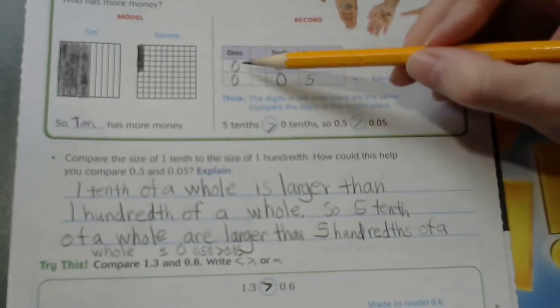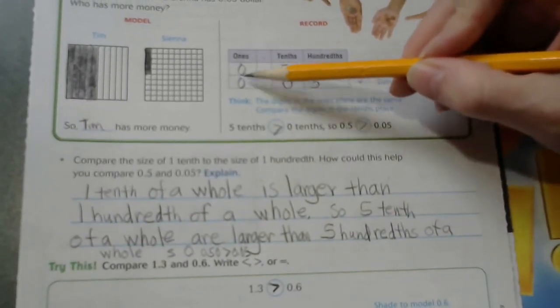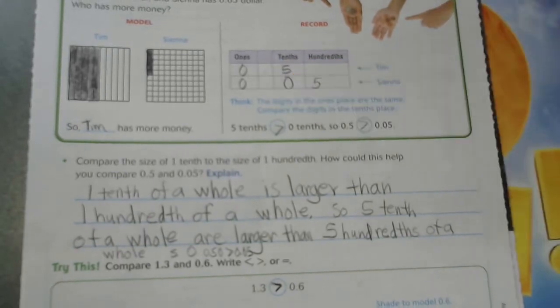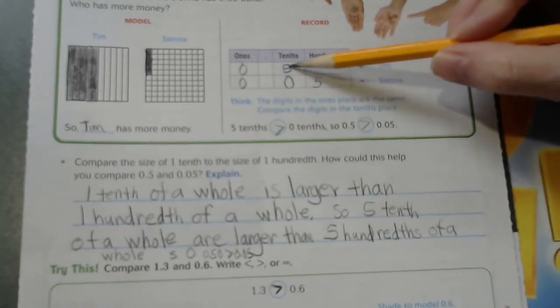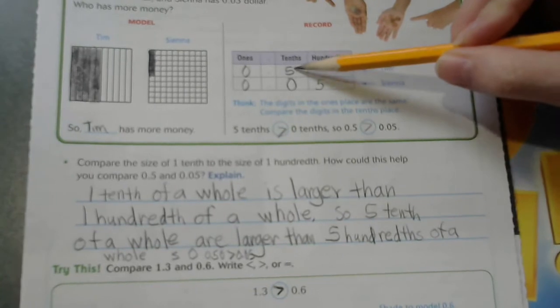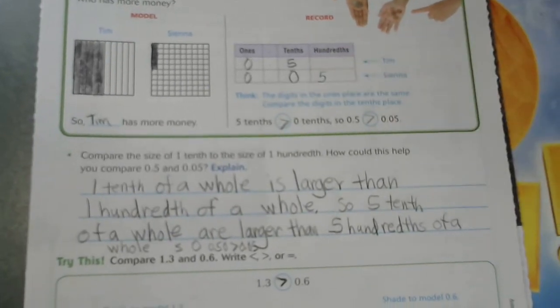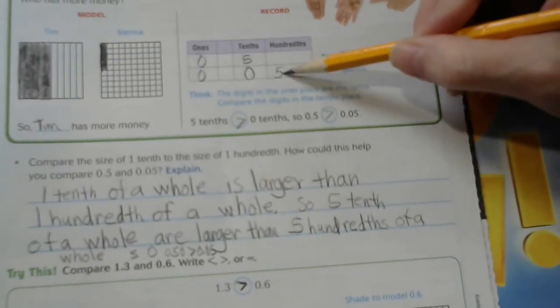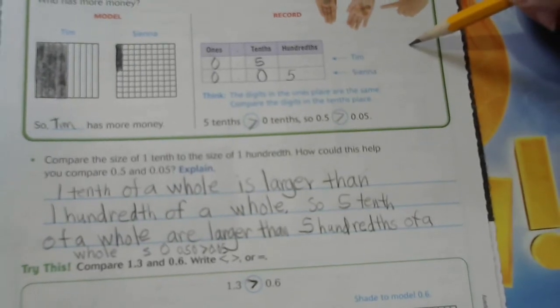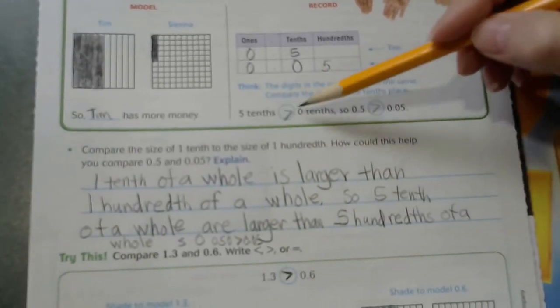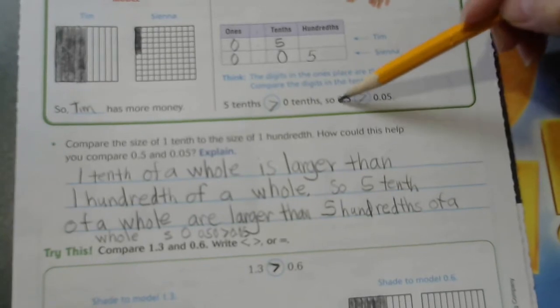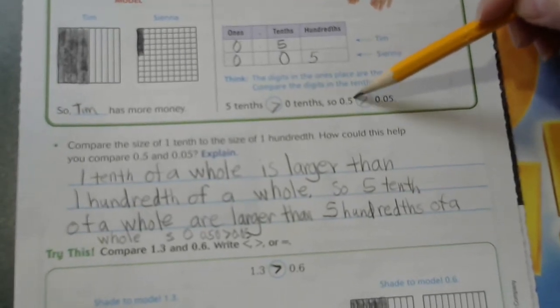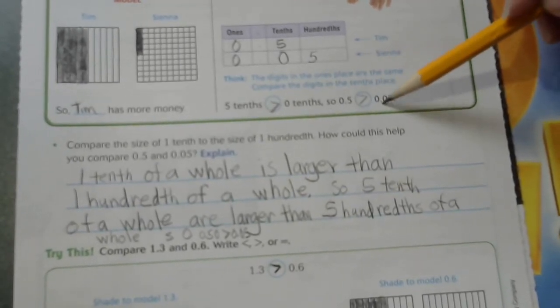If we do it by place values, neither one has any in the ones place. Neither one has one whole. But Tim has a 5 in the tenths, and Sienna has a 0 in the tenths. And she has a 5 in the hundredths. So 5/10 is greater than 0/10, so 0.5 is greater than 0.05.